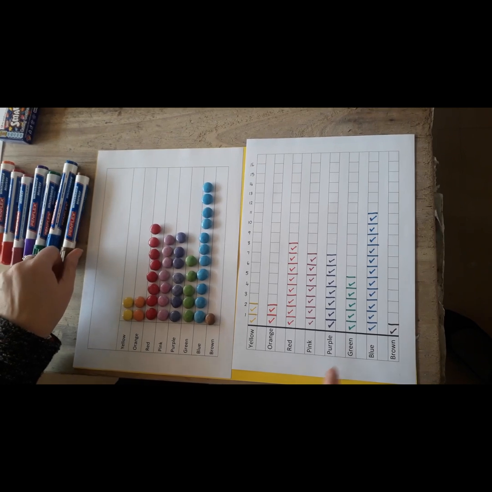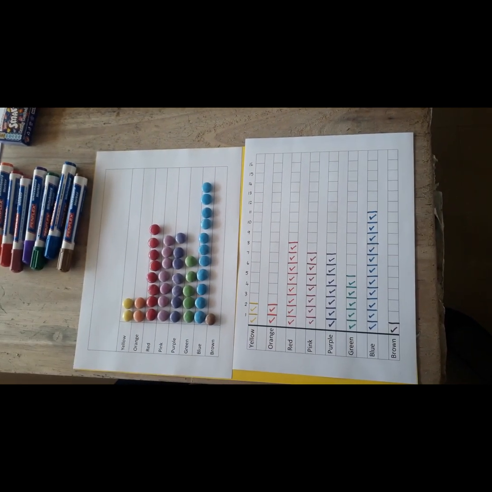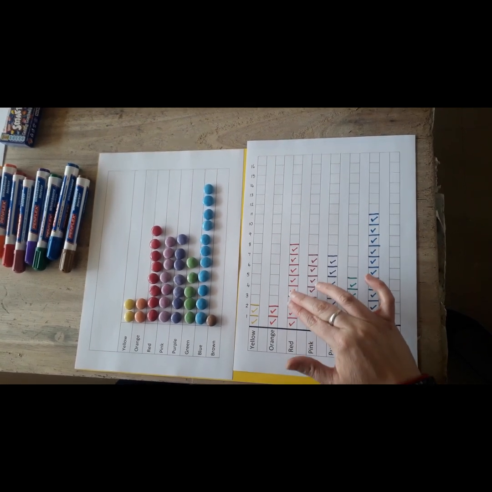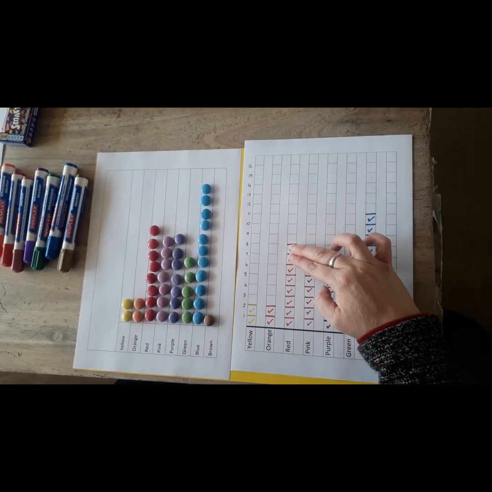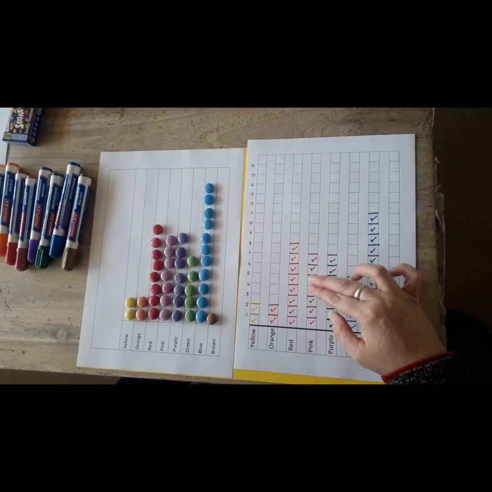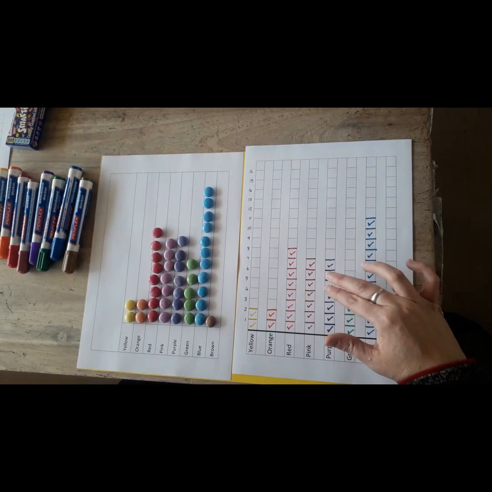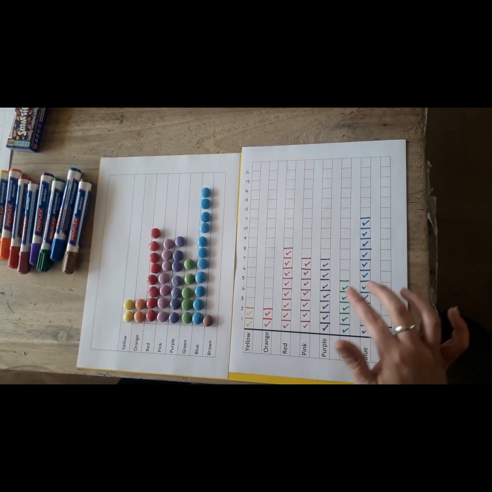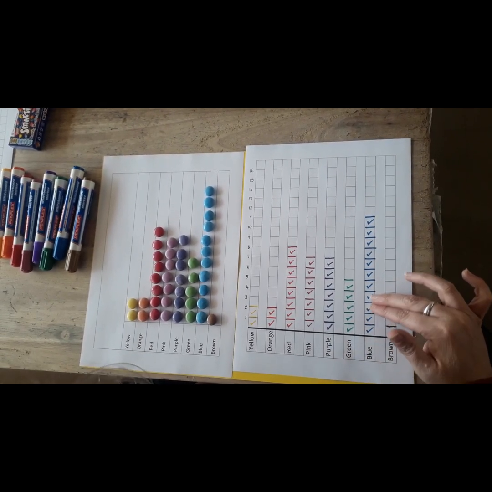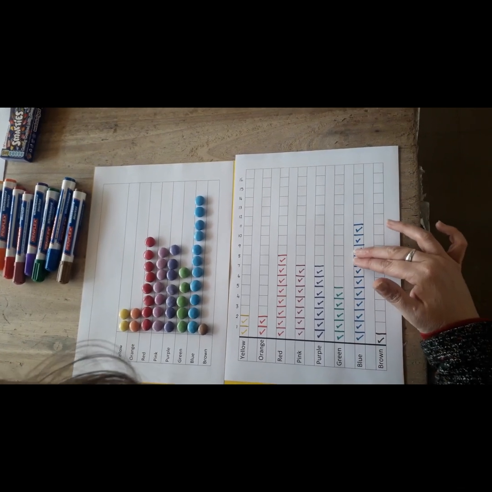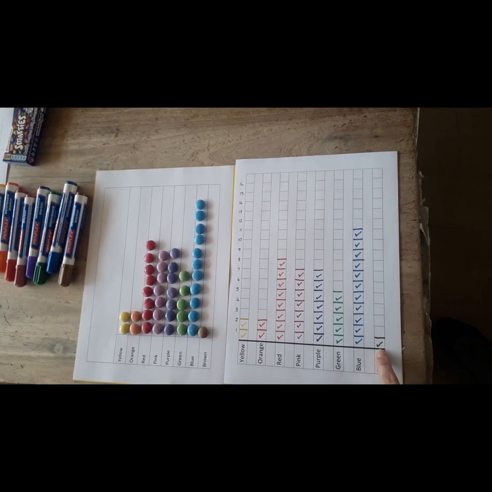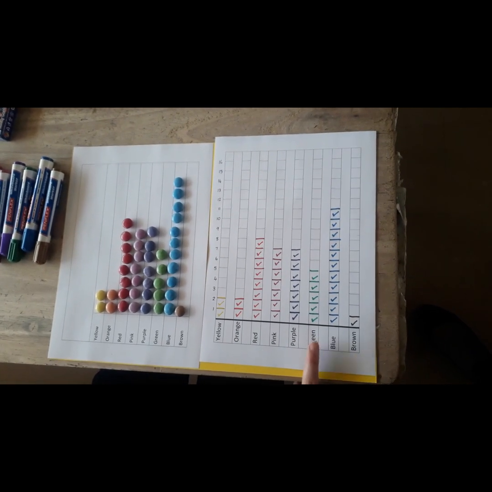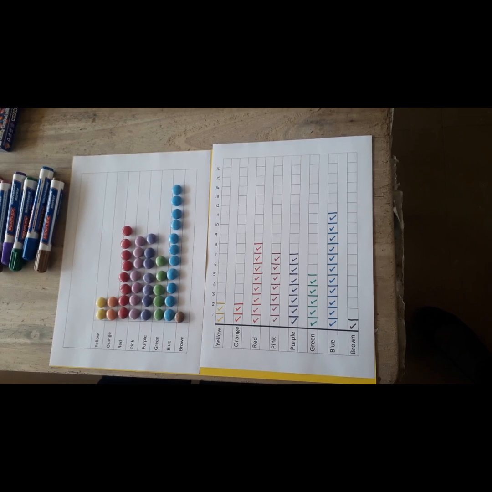So I can also check if I have 43 Smarties. 2, 4, 6, 8, 10, 12, 14, 16, 18, 20, 22, 24, 26, 28, 30, 32, 34, 36, 38, 40, 42, 43. So here are 43 Smarties and here are 43 ticks. I worked it out correctly.